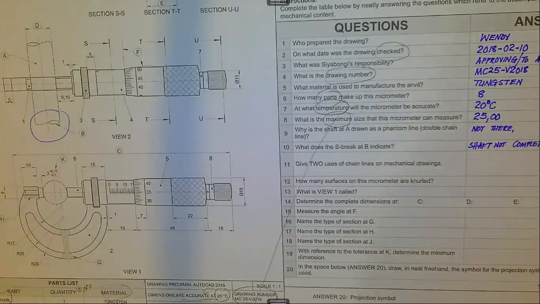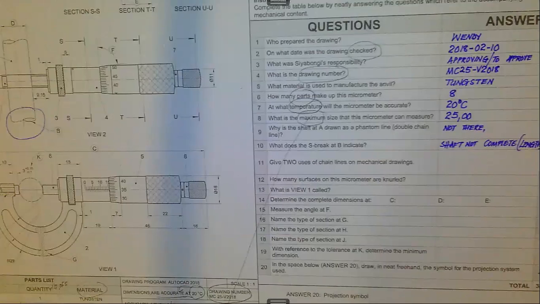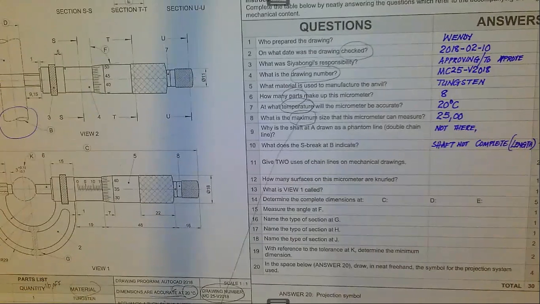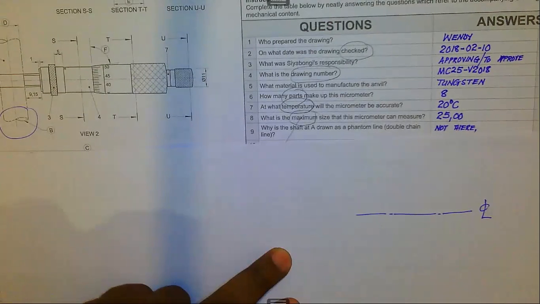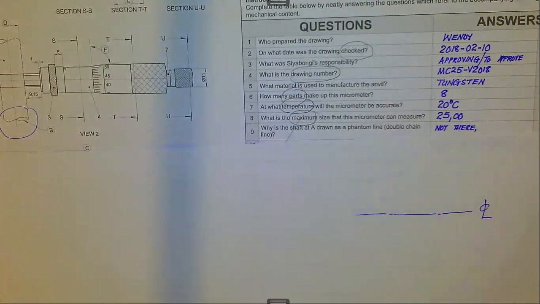Then, give two uses of chain lines on a mechanical drawing. When we are talking about chain lines, one of them would describe what we refer to as a center line. The center line itself can be converted.